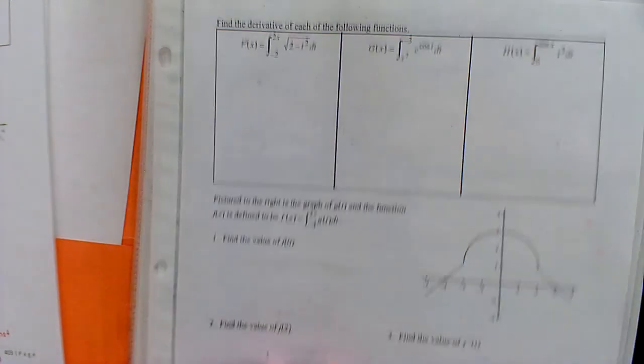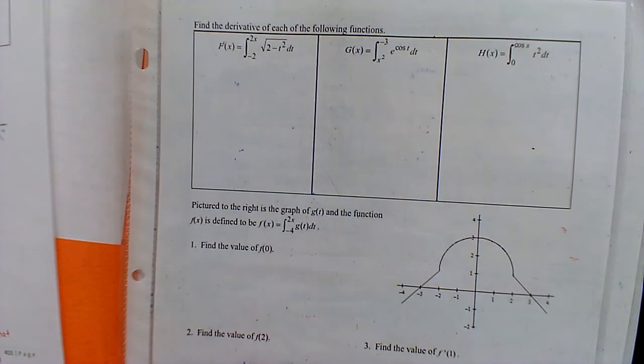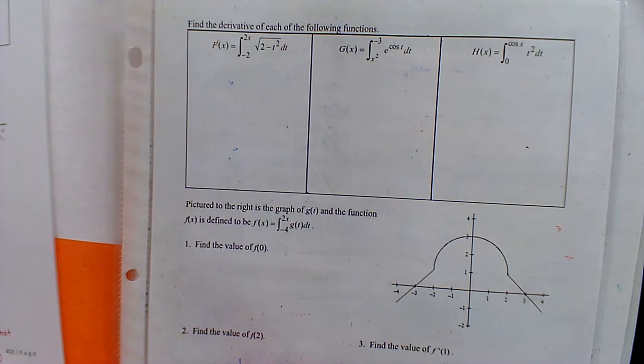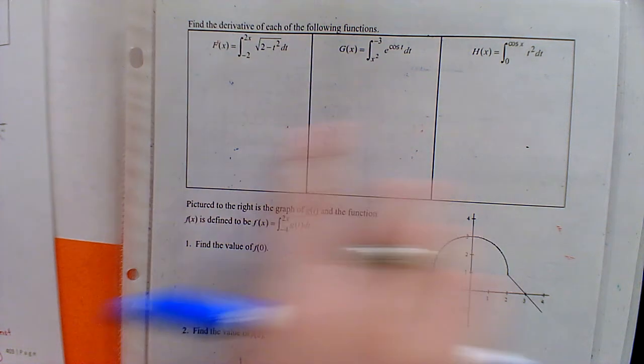All right, let's try some more that we don't really know what the answer should be. So on the next page, we'll try the top 3. Do you guys want to give them a shot? See how you do? Try the next 3.